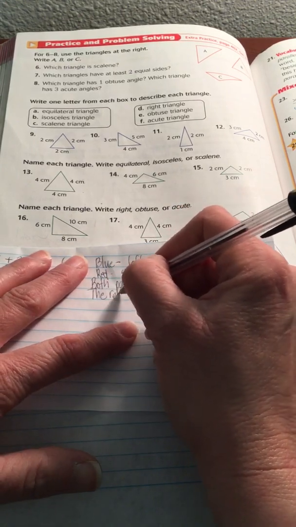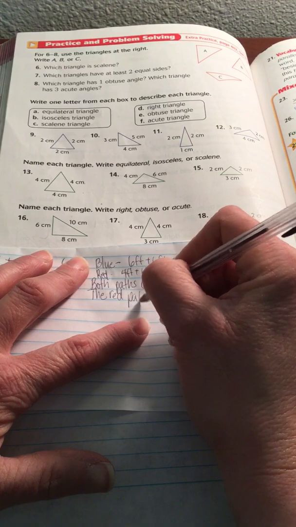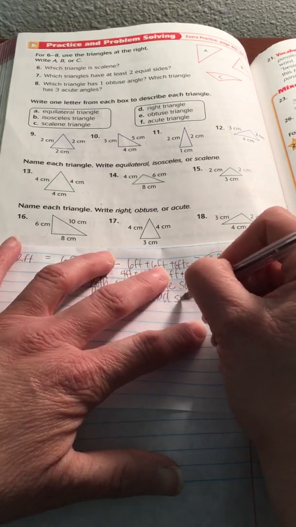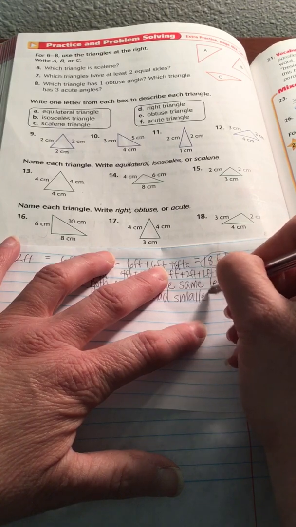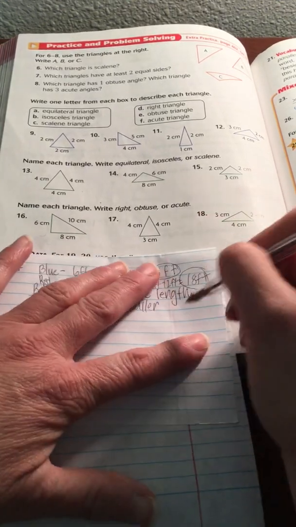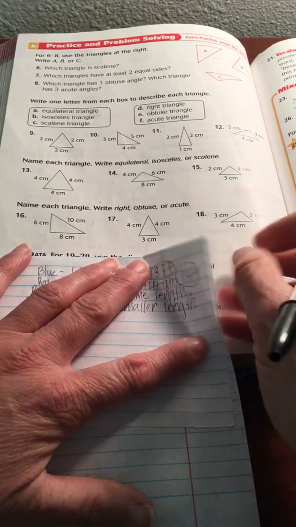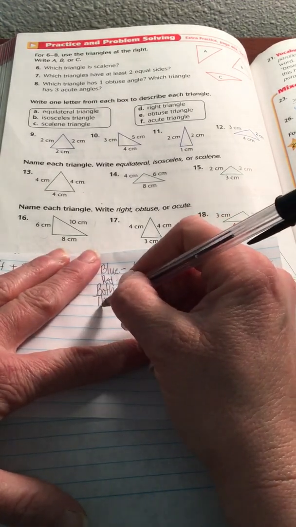The red path had smaller length triangles.